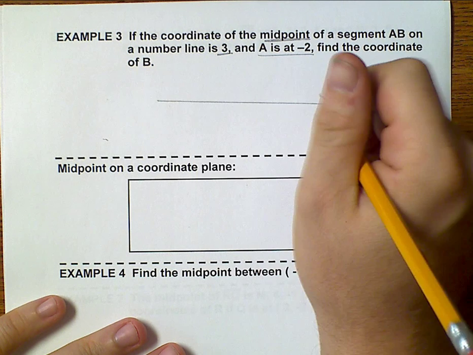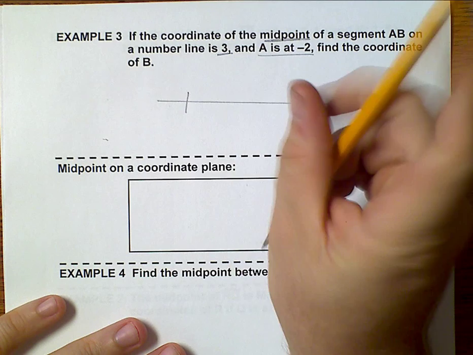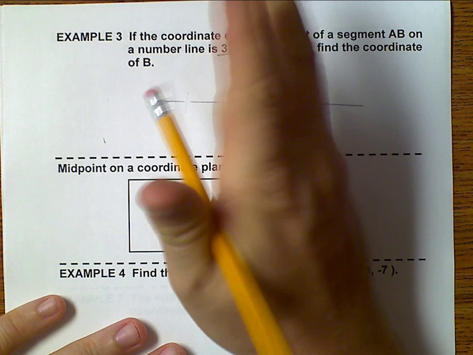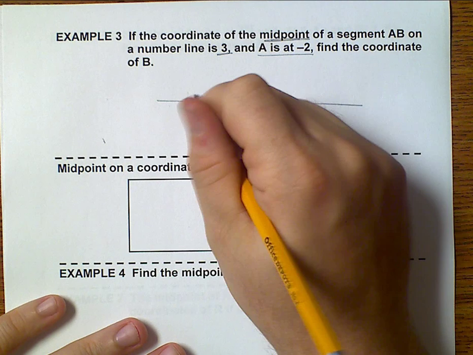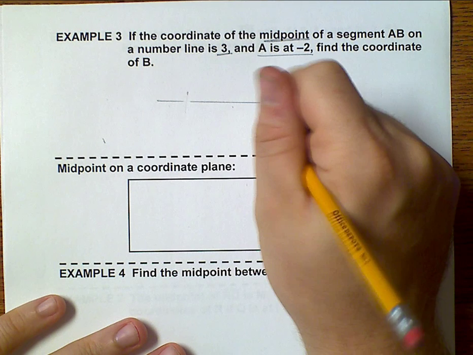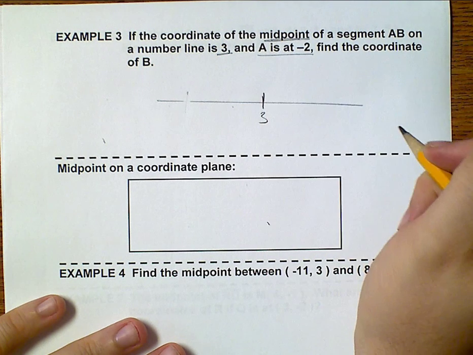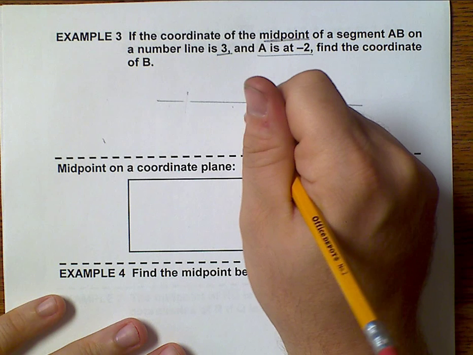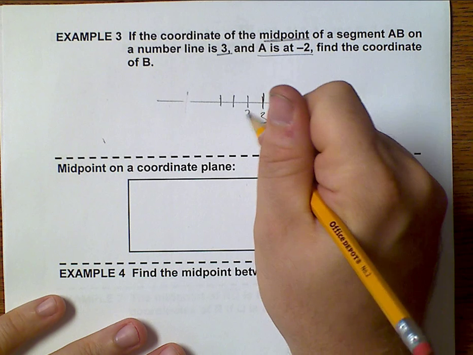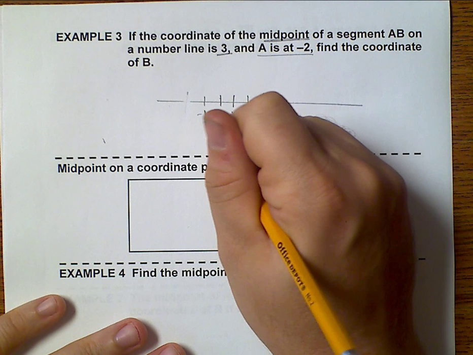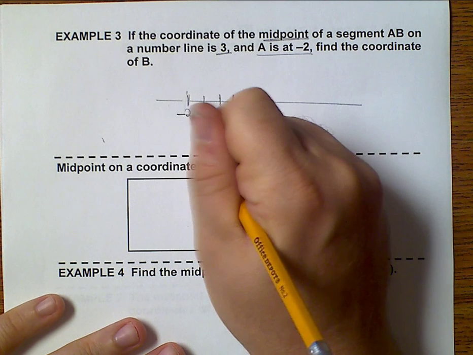Well, M is at 3 and A is at negative 2. So 3, 2, 1, 0, negative 1, negative 2.